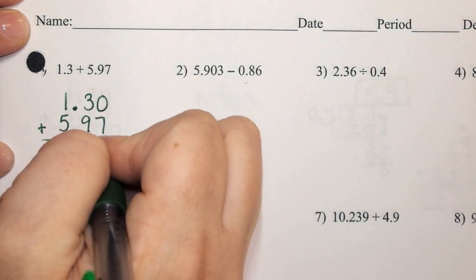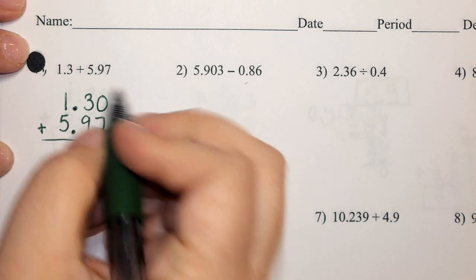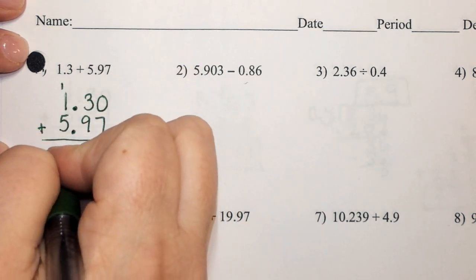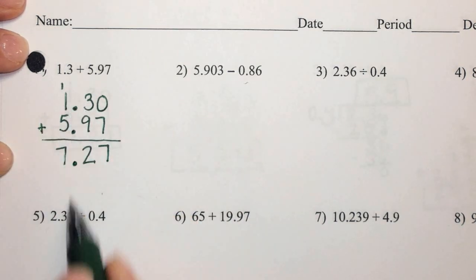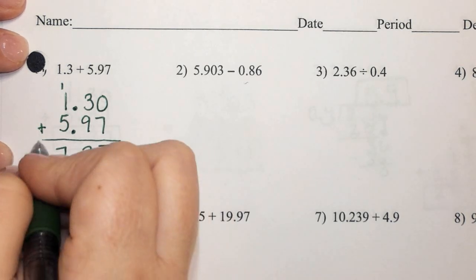0 plus 7 is? 7. 3 plus 9 is? 12. Carry my 1. 1, 1, and 5? 7. And we're going to keep our decimal in a straight line. We can see the straight line formed by those. Is there anything else I need to do? Nope. There's my answer.